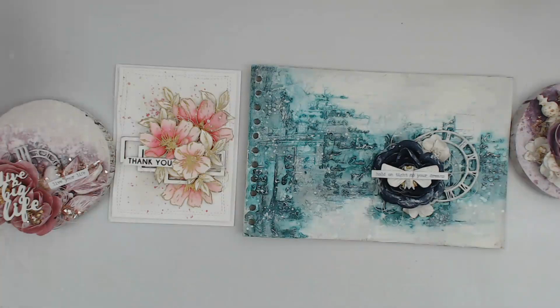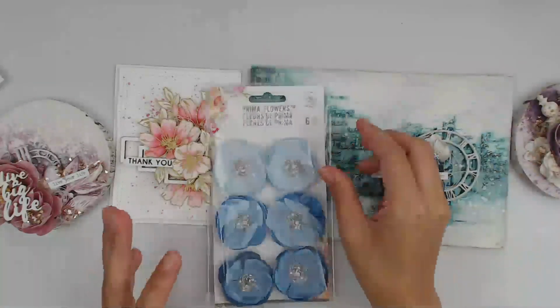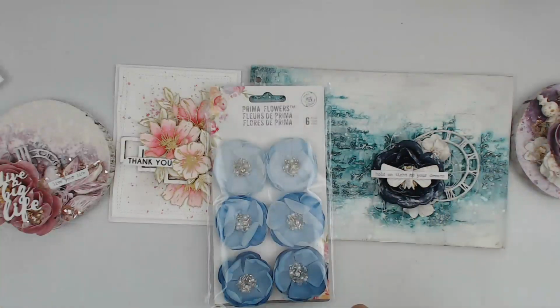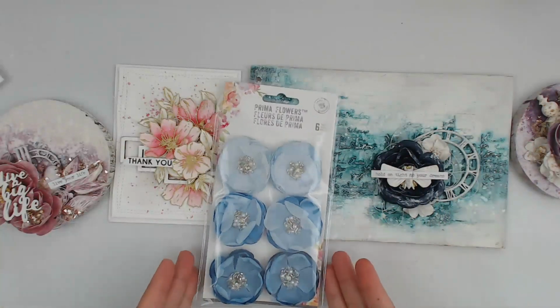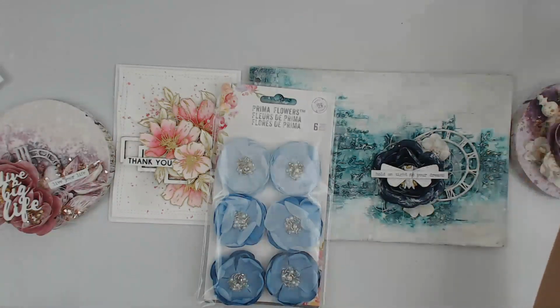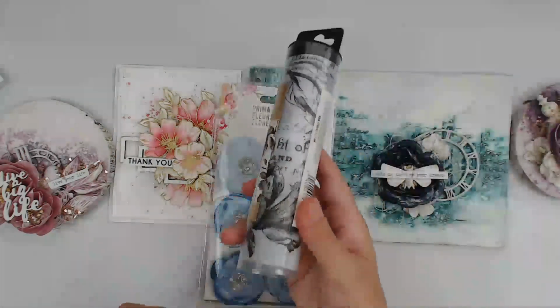Or a layout or something, you can mix and match different things. And then you can even say, I want to use these flowers, and go by that. Then go around your room and pick things that will match, like paper or other embellishments.